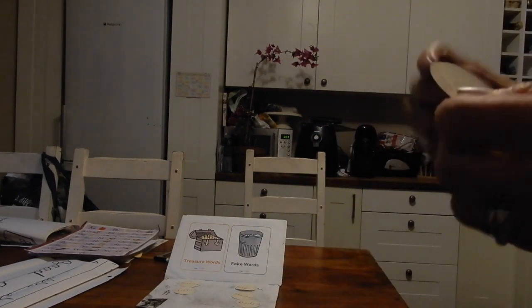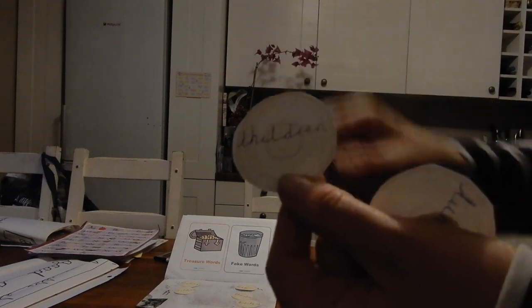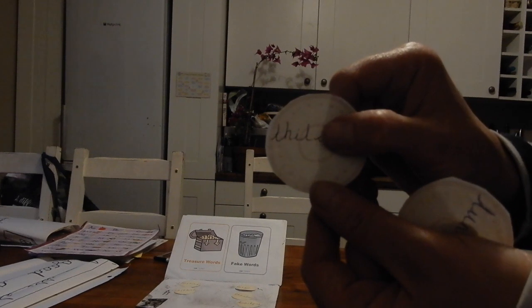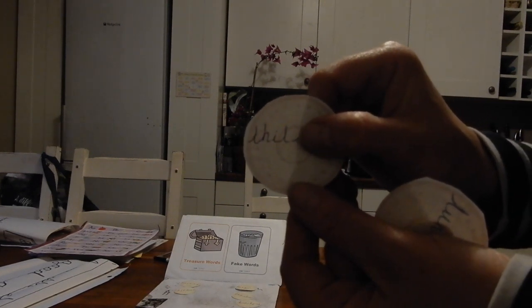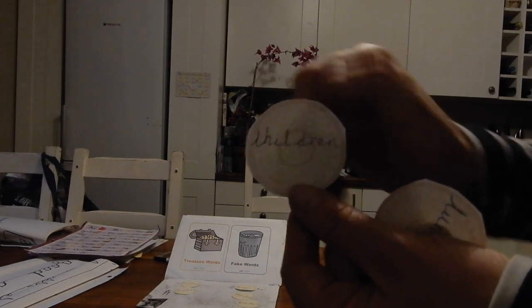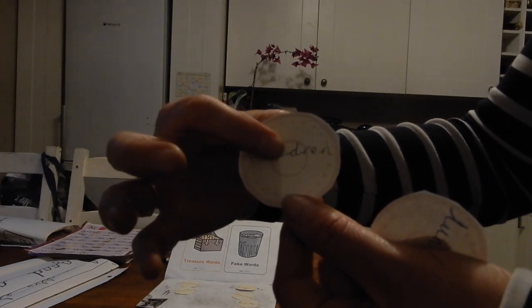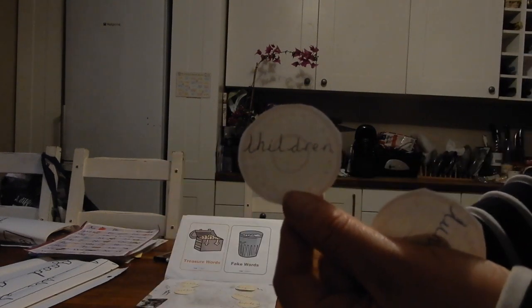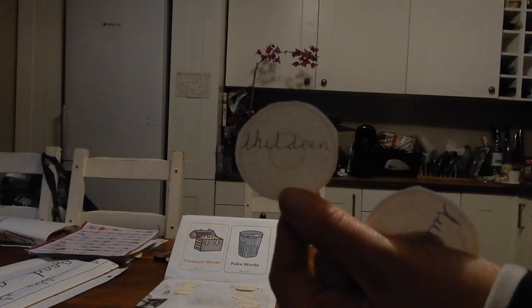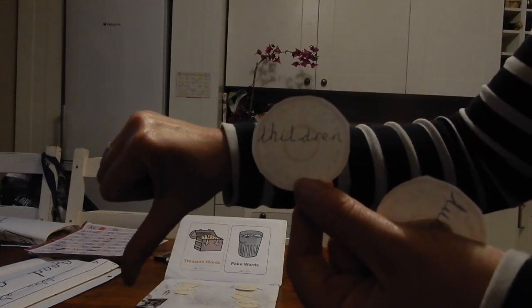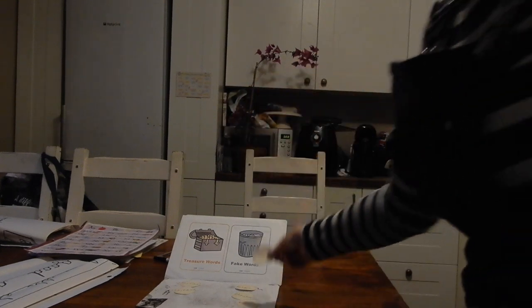Two more to go. Let's go with this one here. Two syllables again. We've got, as our syllable 1, a digraph at the beginning. Poke your tongue out. Th, thill. D and r together making a dr sound. Dren. Thildren, with my tongue poking out. So not children, but thildren. Real or rubbish? It is rubbish. Thildren goes in the bin.